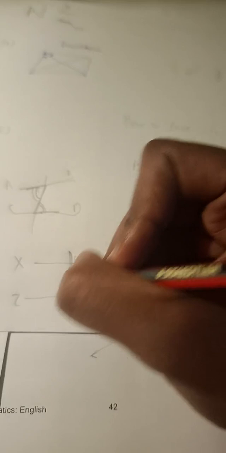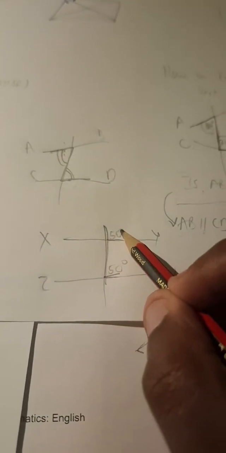But in that F effect, what do we see? On top of this line, it's 50 degrees. On top of this line, it's 50 degrees. On the same side of the transversal line, they are both 50. So what can we conclude? XY is parallel to ZW.